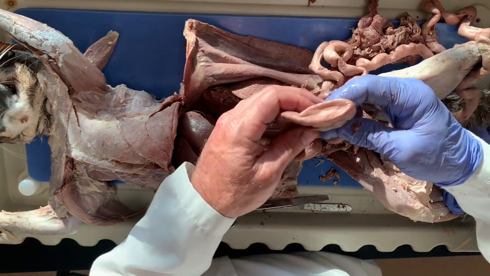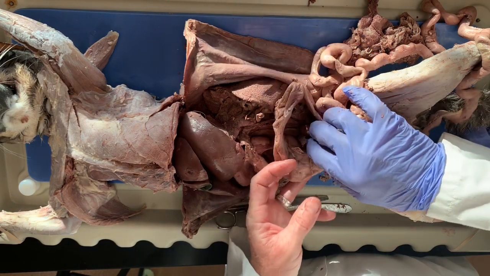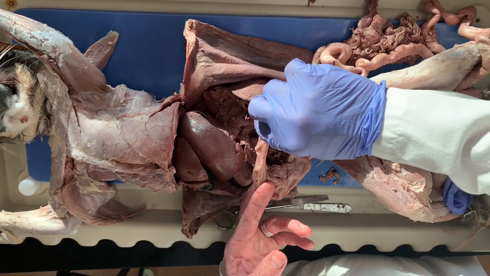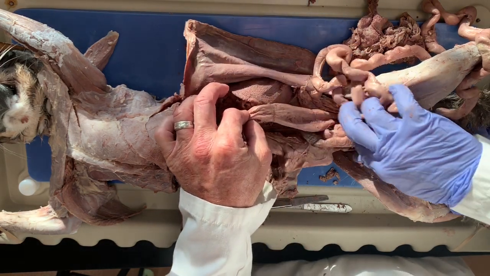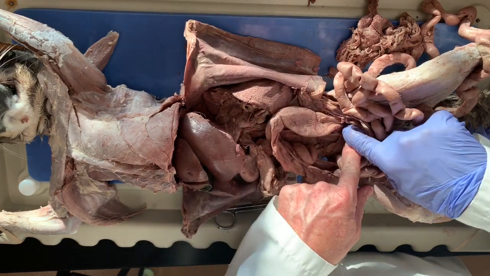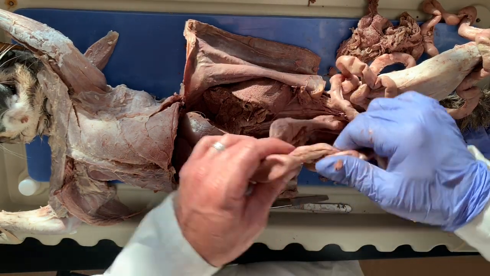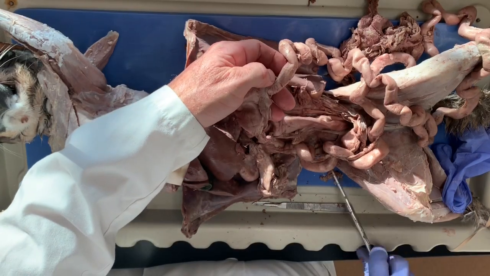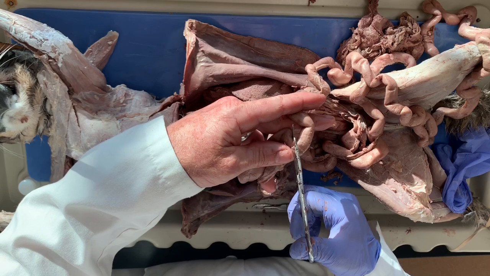So what I can do now is show you how it sits in the body. You have the ascending colon that comes away from the small intestine. You have the transverse colon that comes across the body, and the descending colon, which descends towards the sigmoid colon, which is the last kind of turn, and then down to the rectum. Okay, so I'm going to make an incision right here. And I'm going to cut, this is the ileum.